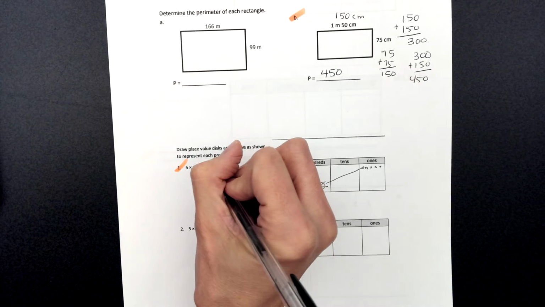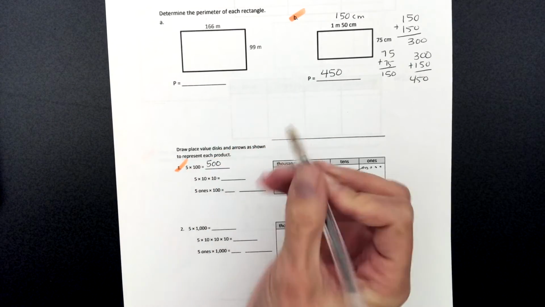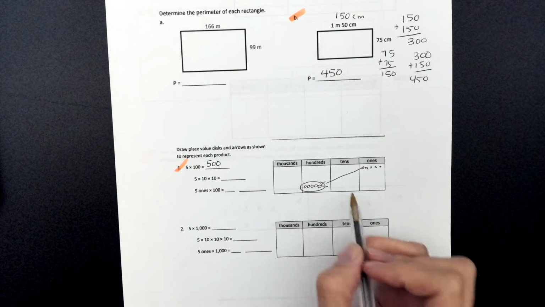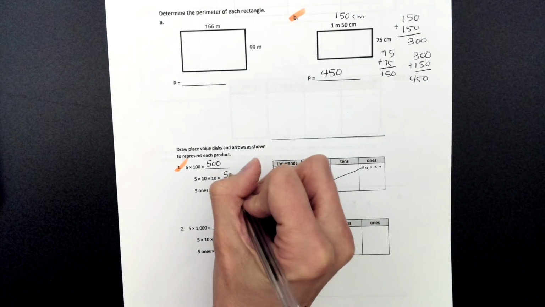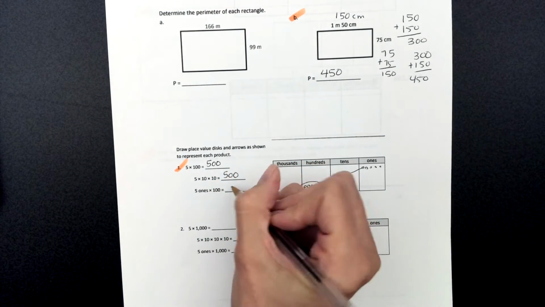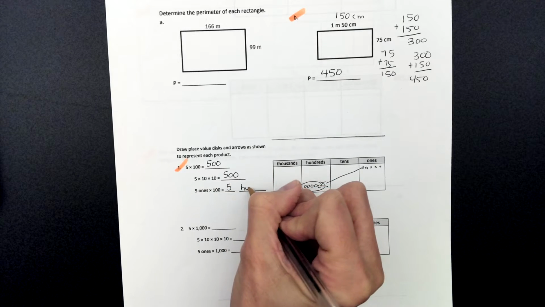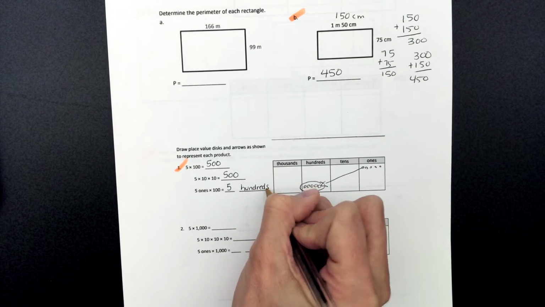So my answer is 500. Remember, 100 is 10 times 10, and each time we went over that black line, it was 10. So that gives me 500. 5 ones times 100 changes it to 5 hundreds.